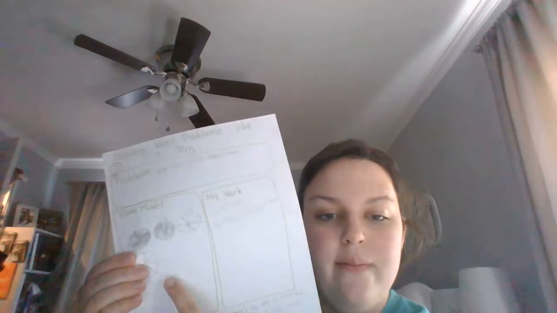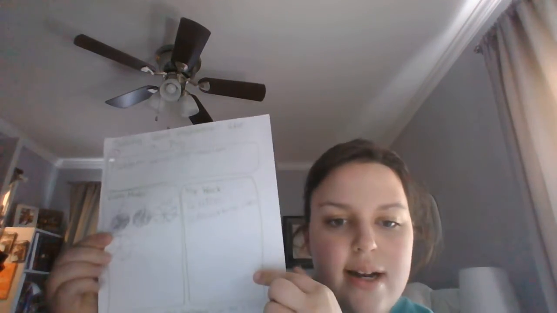It gives you an area for a visual model and then an area for an equation as well, and then you can write your answer in sentence form. He did really well with this one, so I think he's more of a visual learner. Actually drawing out the problem really helped him a lot, as you could see.